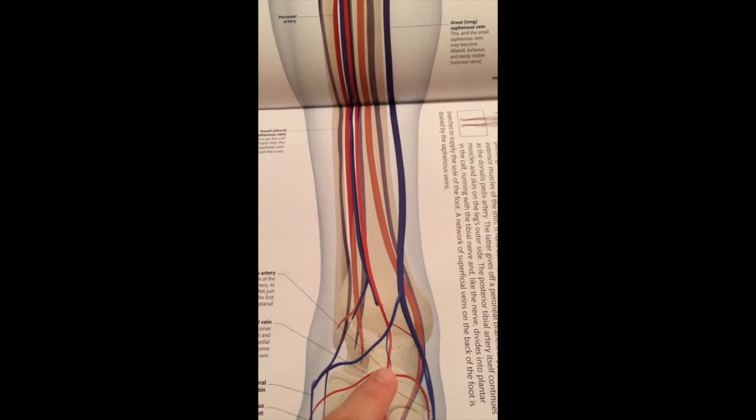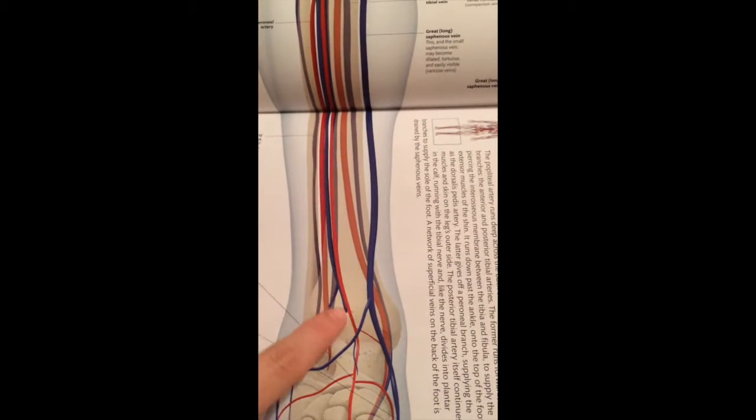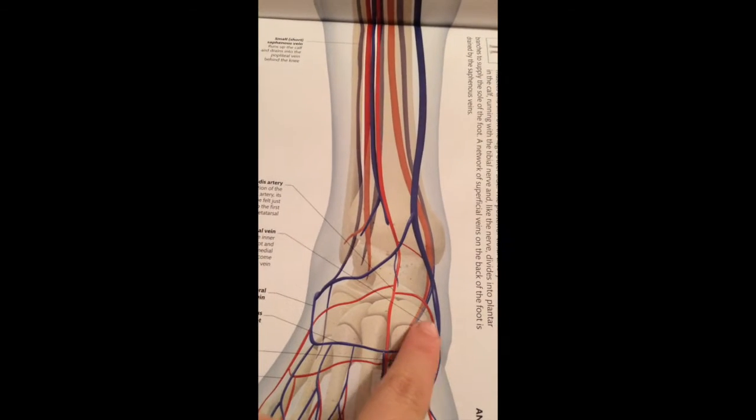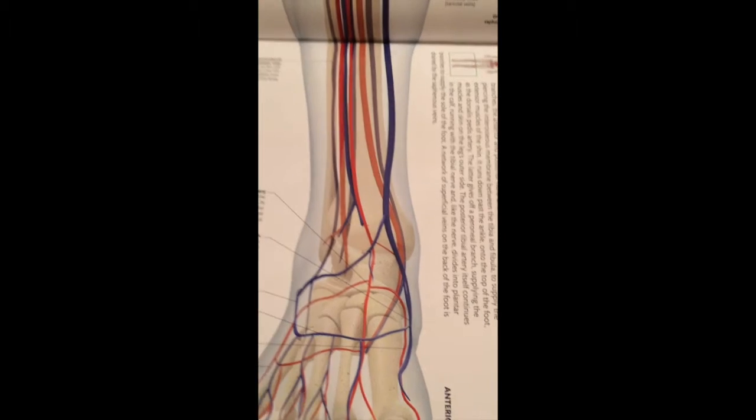And as we travel further down the anterior tibial artery, it's going to become the dorsalis pedis artery right over here, and then the medial plantar artery is going to stem right off of that. Alright, so now we're going to go into veins.